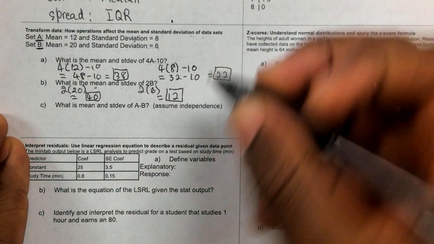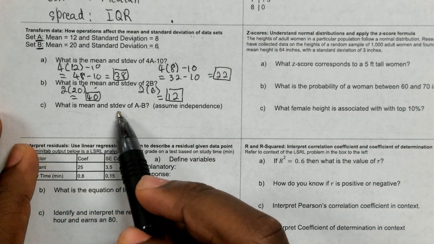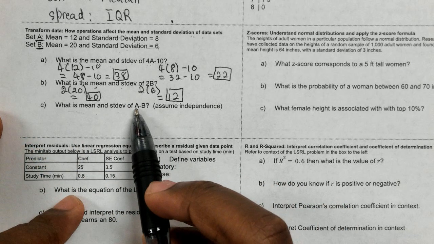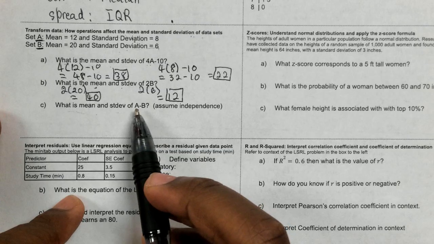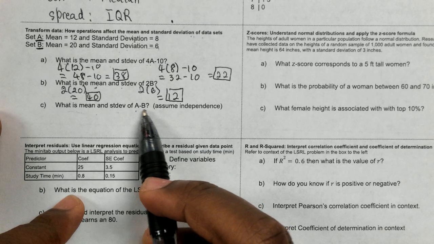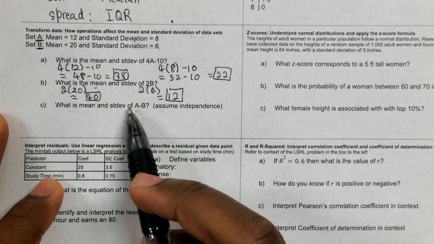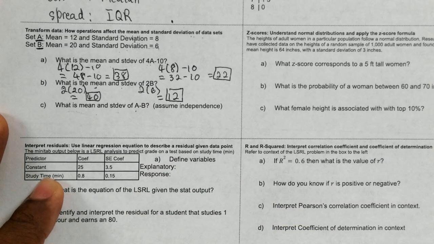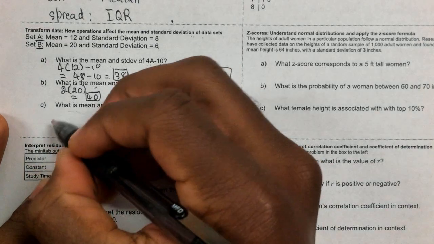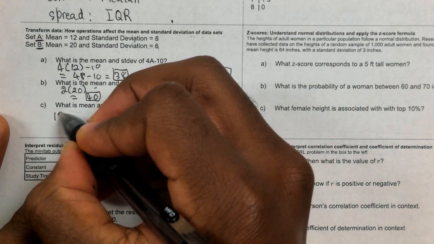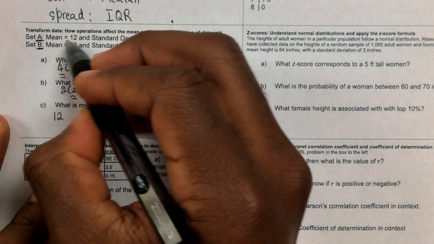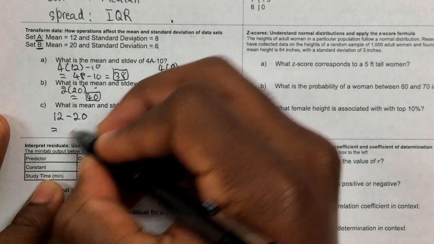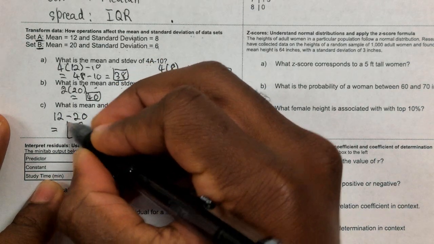Here it says, what is the mean and standard deviation of A minus B, assuming independence. Here we are combining two different sets with each other, and because we're assuming independence, our standard deviation will be calculated differently. Your mean will be calculated the same, so I would do the mean for A, which is 12, minus the mean for B, which is 20. That will give me -8.